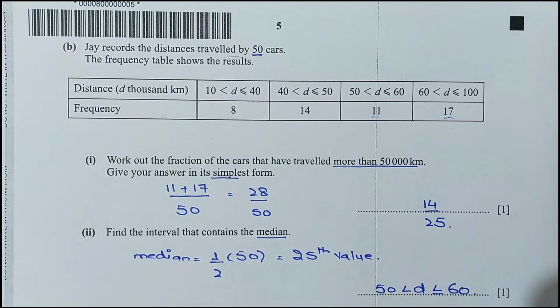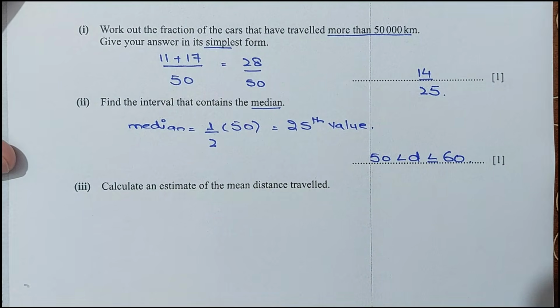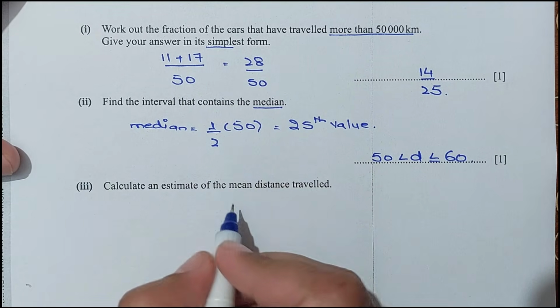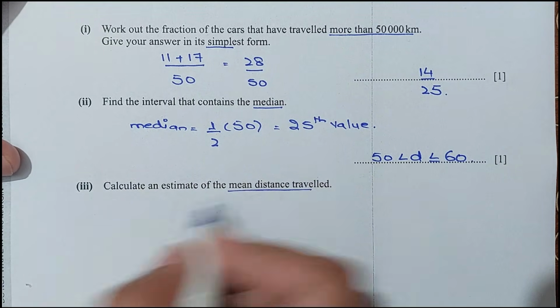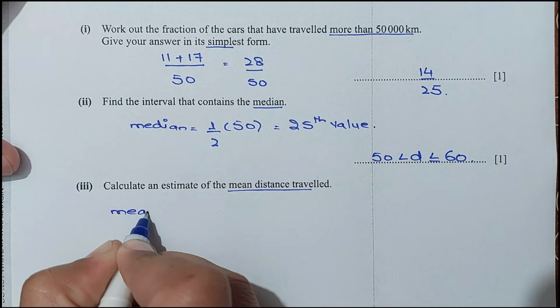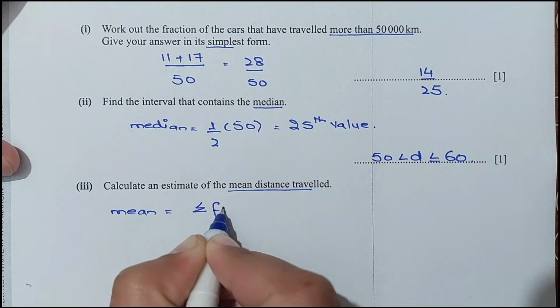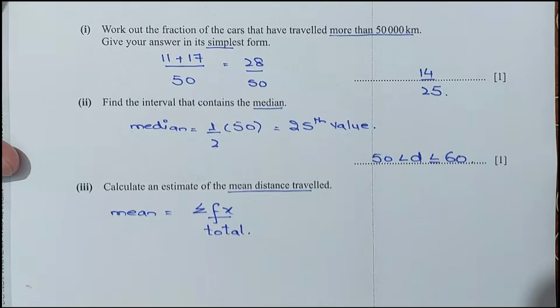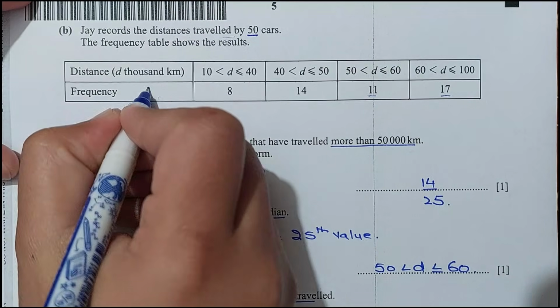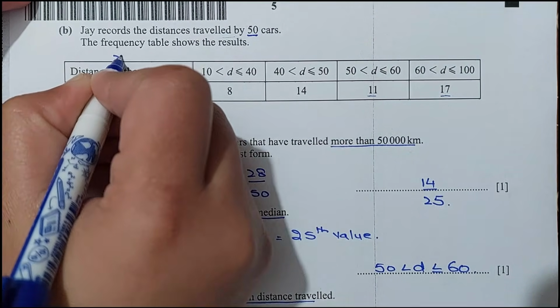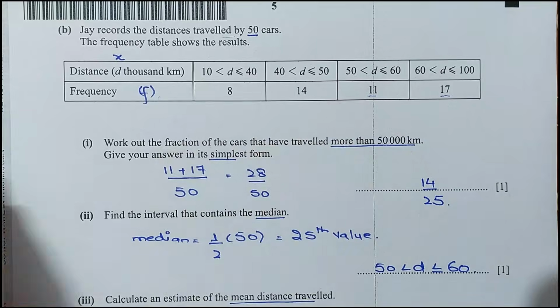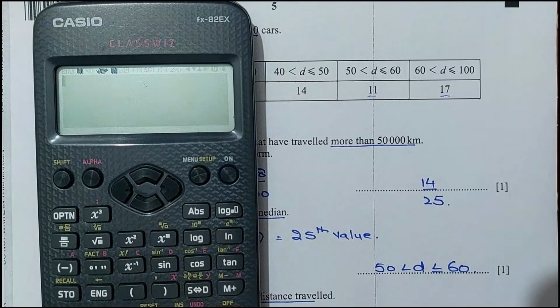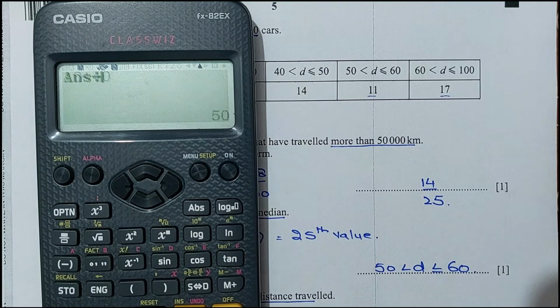That is the interval. Now for part 3, calculate an estimate of the mean distance traveled. Mean has a formula which is equal to the sum of fx divided by the total number of cars, which is 50. F is the frequency, and what is x? X is the midpoint of the intervals. To get the midpoint, we add the two components and divide by 2.